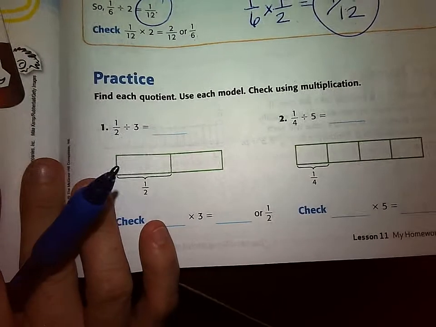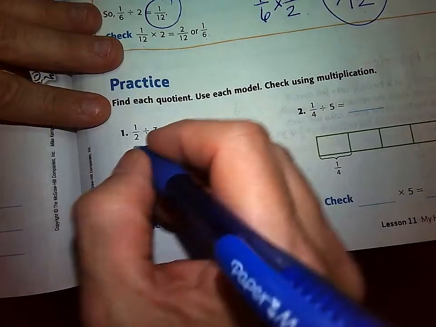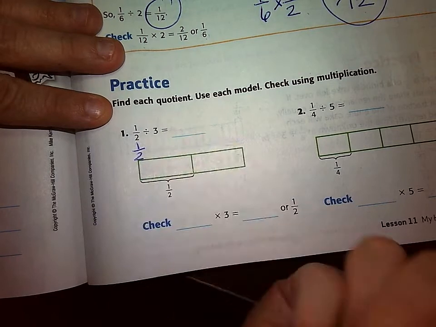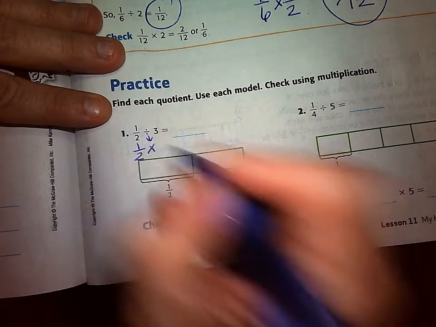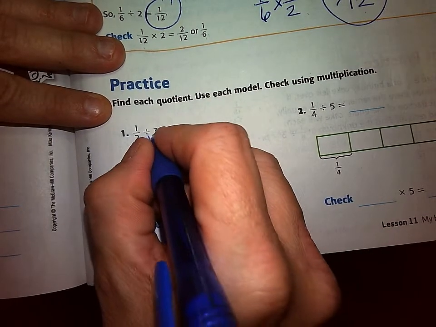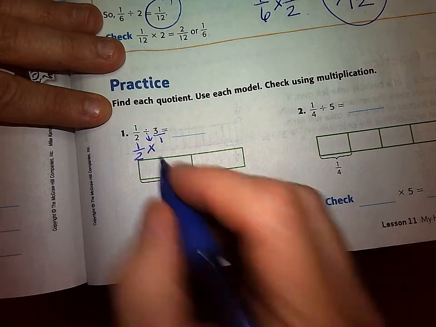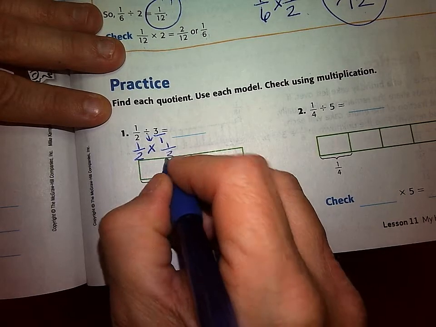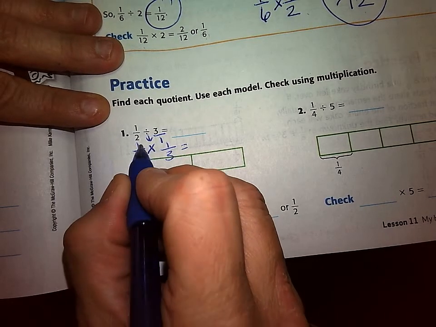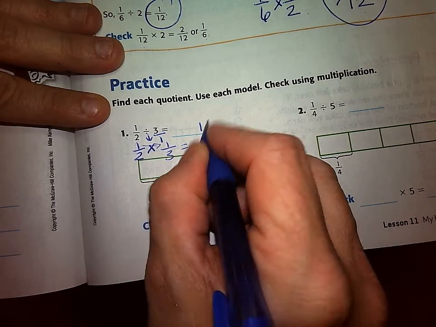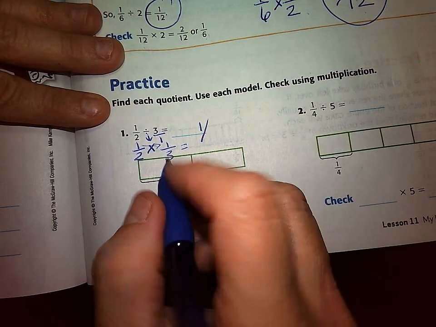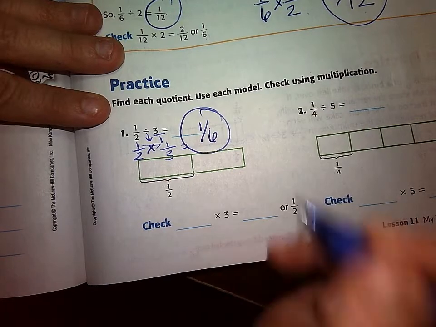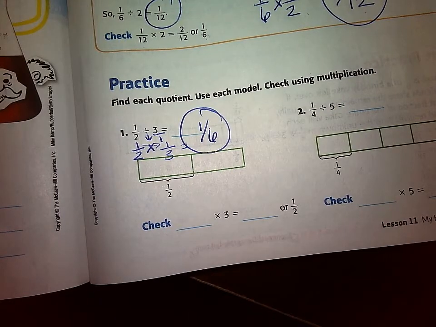Okay, 1/2 divided by 3. Keep the first one. Change the second one. Flip the last one. That's a 3 over 1. It becomes a 1 over 3. Now multiply across the numerator. 1 times 1 is 1. Multiply across the denominator. 2 times 3 is 6. 1/6.